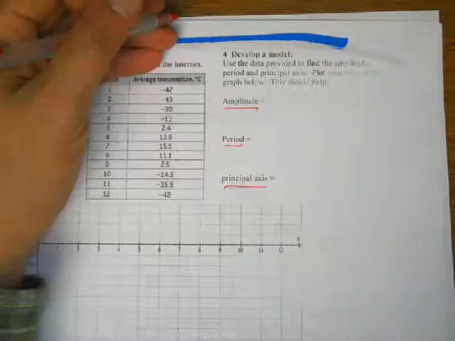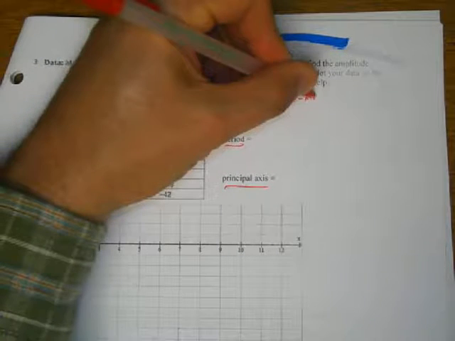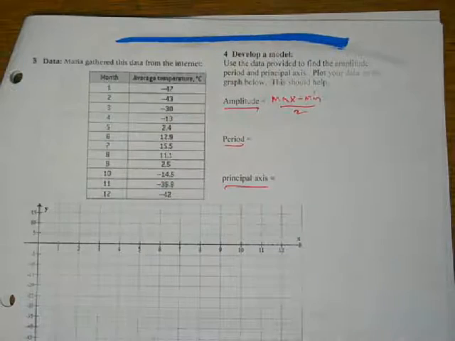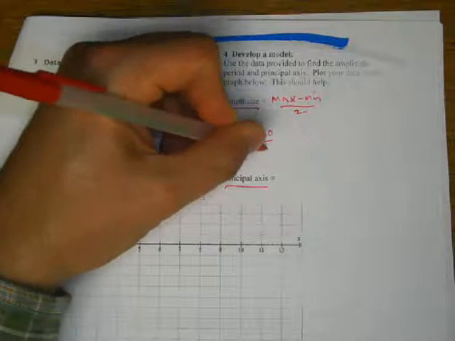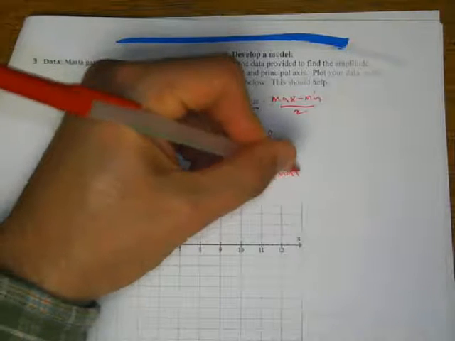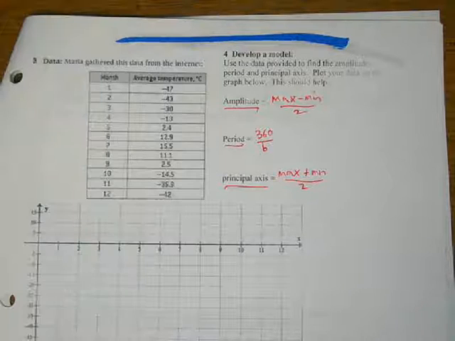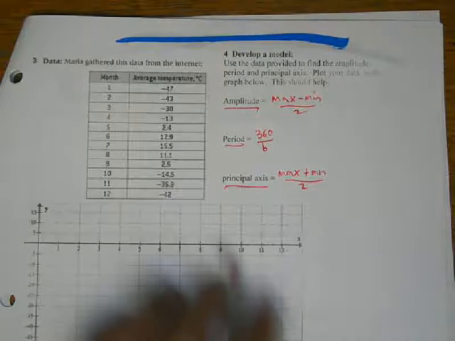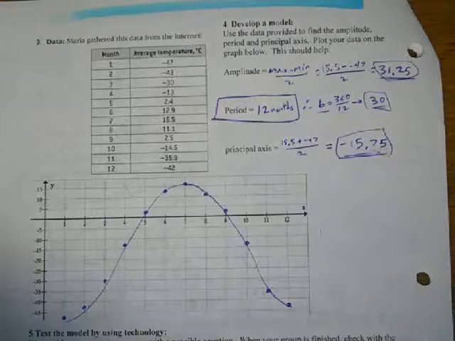What did we just say? The amplitude is the max minus the min divided by 2. The period is 360 divided by B. The principal axis is the max plus the min divided by 2. And after you plot these points, then you get something like this.